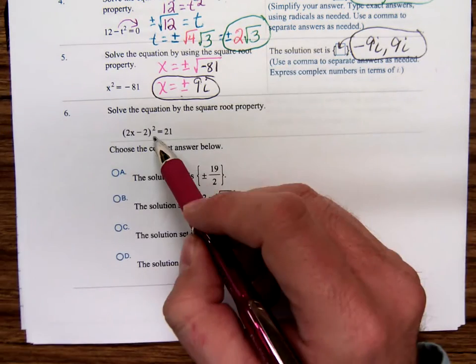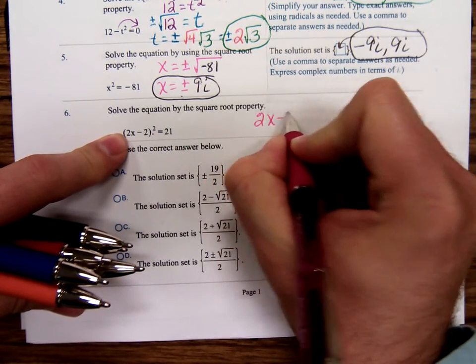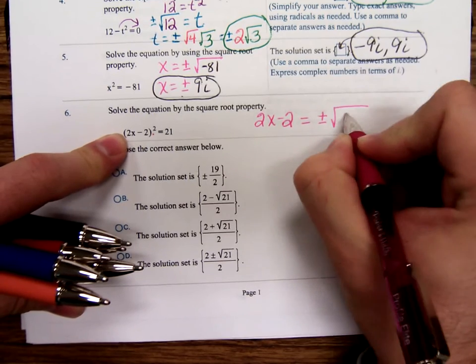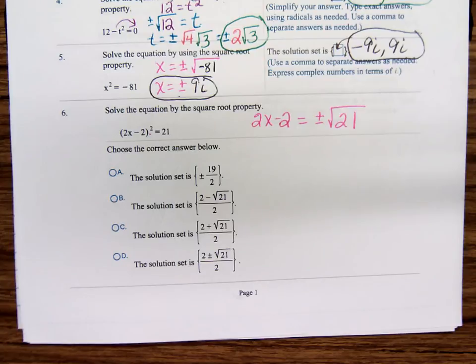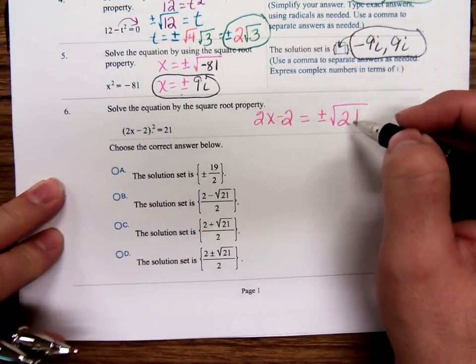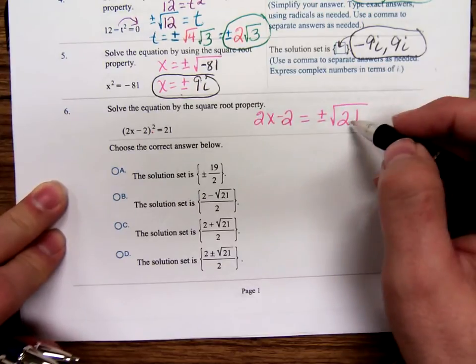We can do that here. Dropping the square on the left, and then positive, negative square root of the number on the right. Now square root of 21, can we simplify that? No. Okay? There's no perfect square. What are the only numbers you can think of that go into 21? 3 and 7, and you don't know the square root of those.